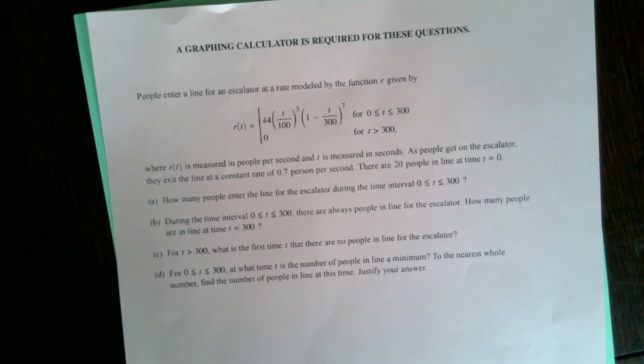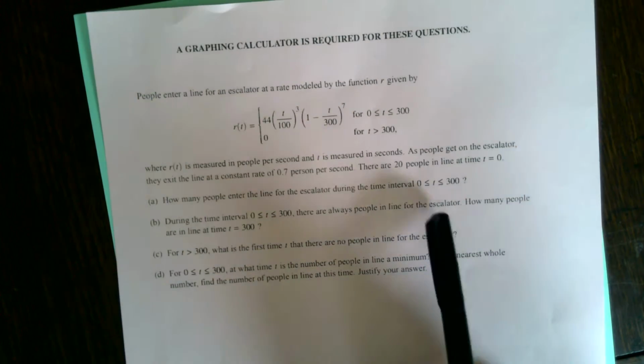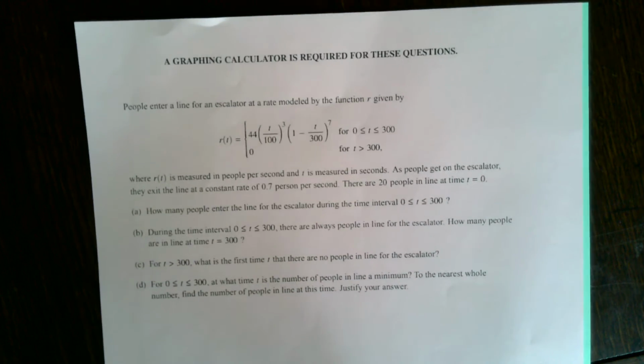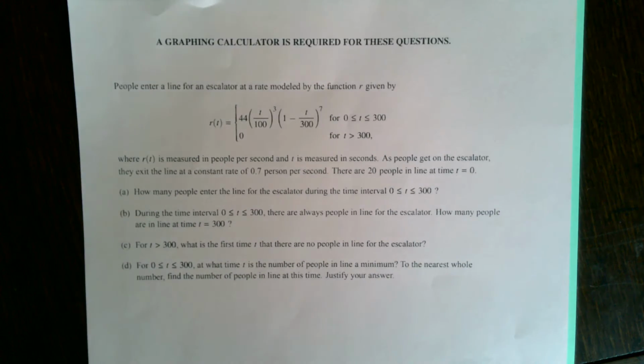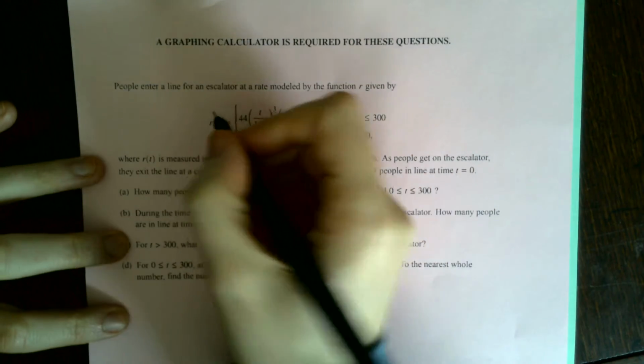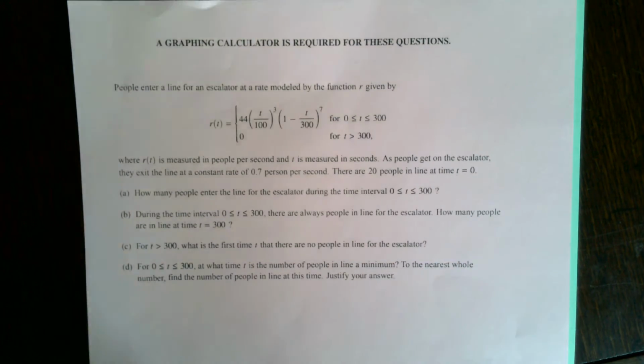As people get on the escalator, they exit the line at a constant rate of 0.7 person per second. There are 20 people in the line at time t equals 0. Okay, so guys, the first thing that you've got to recognize is that this is a rate in, rate out problem. And let me actually show this to you.